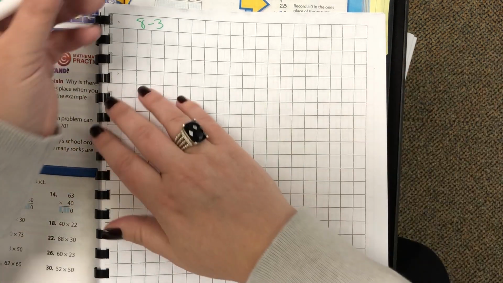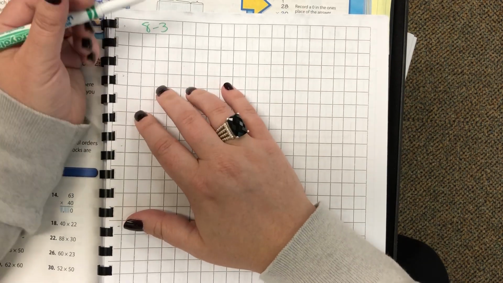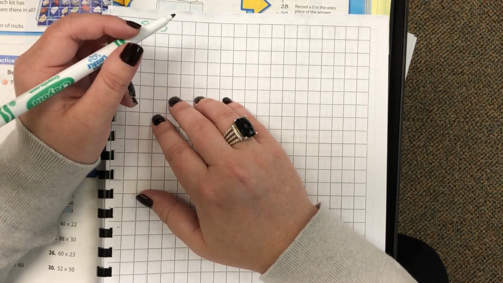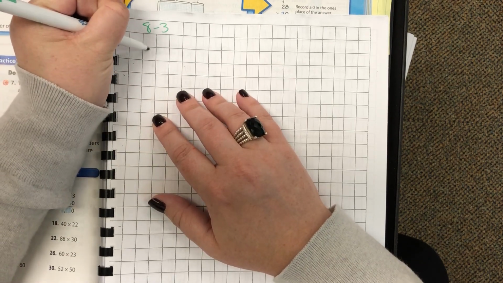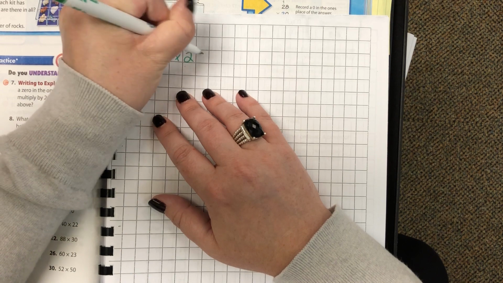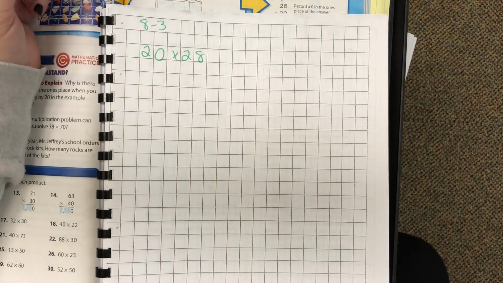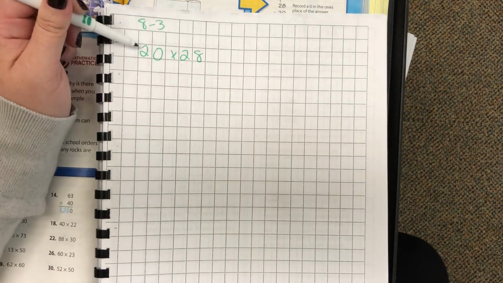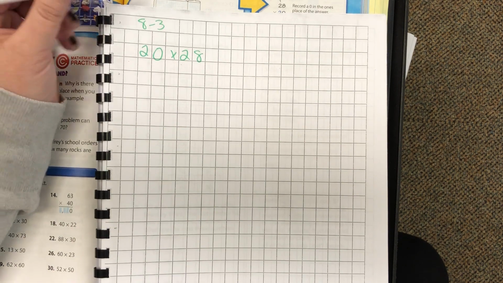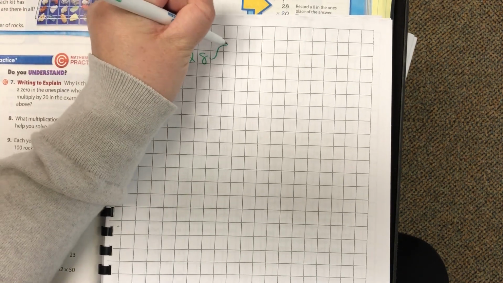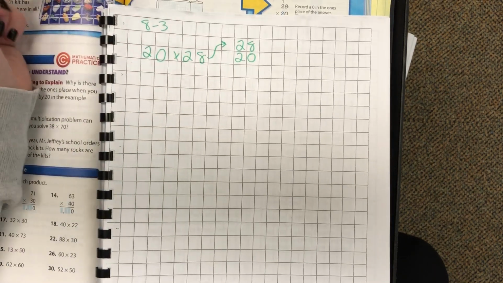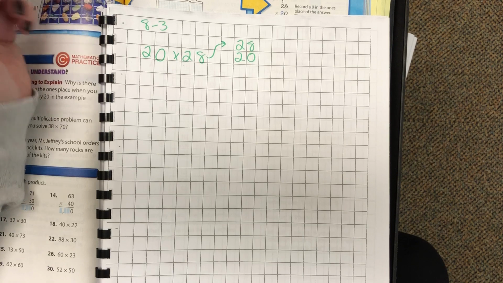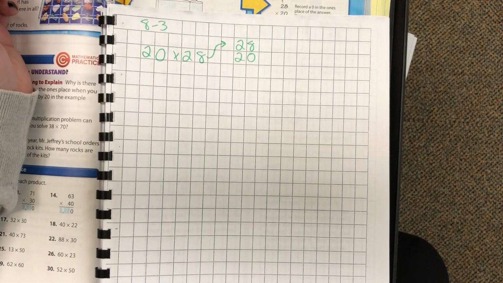So let me show you. Now, I'm only going to show you this because it's part of the test. Let's say I'm doing 20 times 28. First off, the minute I see something written out like this, and that 20 is first, I am immediately rewriting it to look like this. I always want the 20 on the bottom, or whatever with the 0 on the bottom. I'll get into that reason why in just a bit.